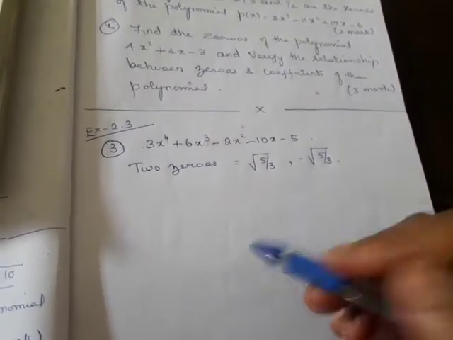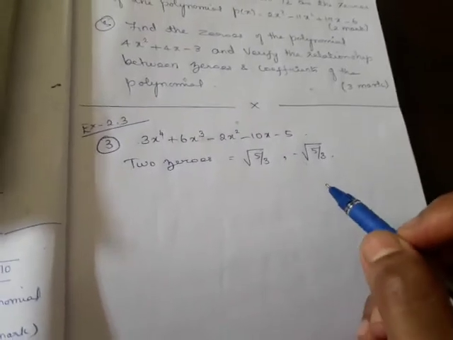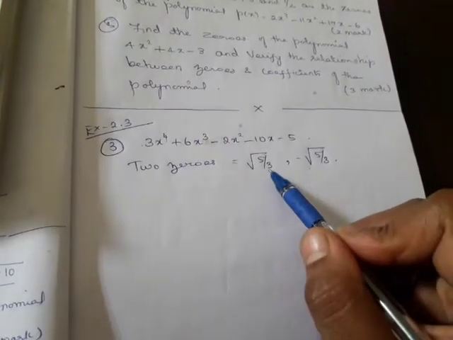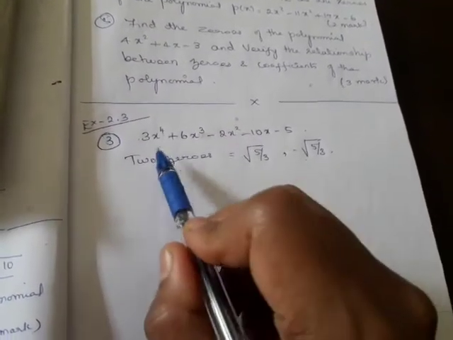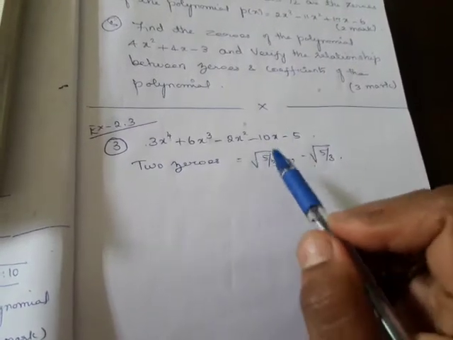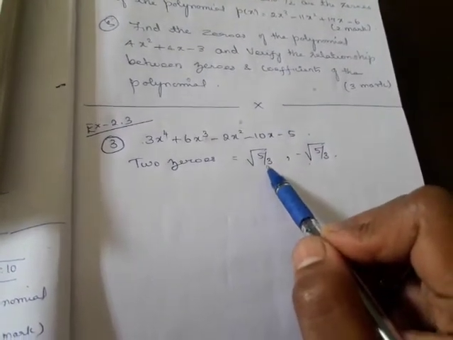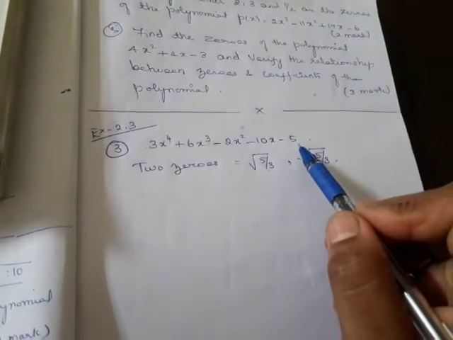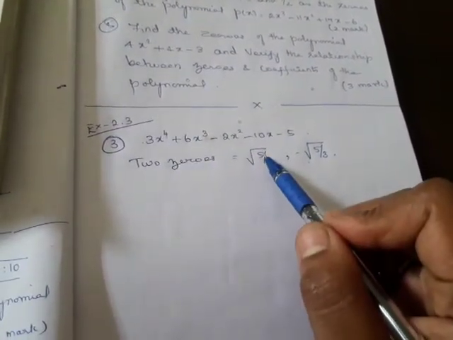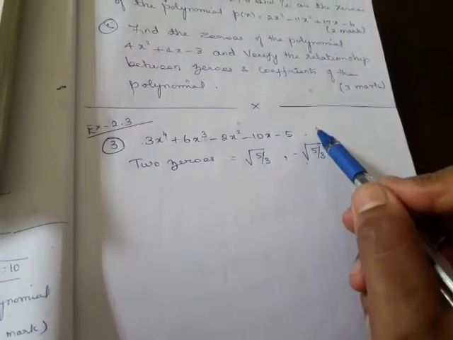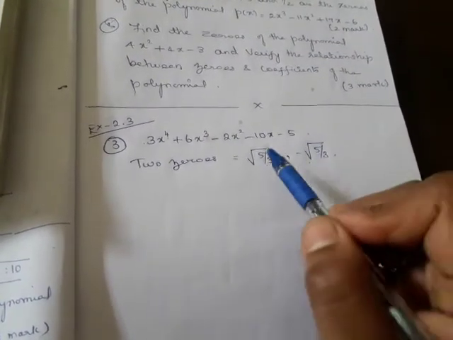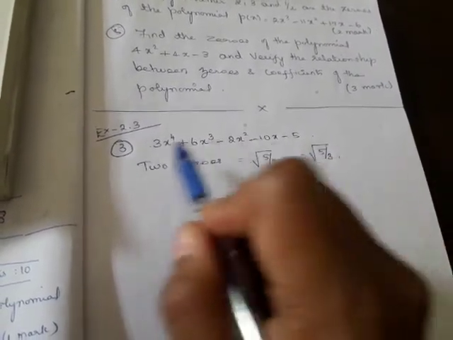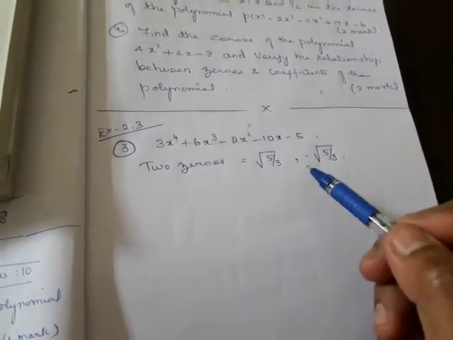Now, before getting into the problem, what is meant by zero of a polynomial? At that particular value, at that particular point, the value of the polynomial will become 0. That is called the zero of the polynomial. I repeat, at this particular point, the value of the polynomial will become 0. That is, if we replace x with root 5 by 3, then the entire value will become 0, right. Not only for this polynomial, in general, the zero of a polynomial is the point where the value of the polynomial becomes 0, right.